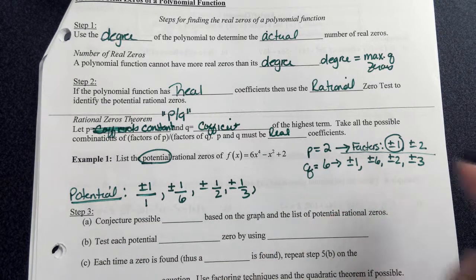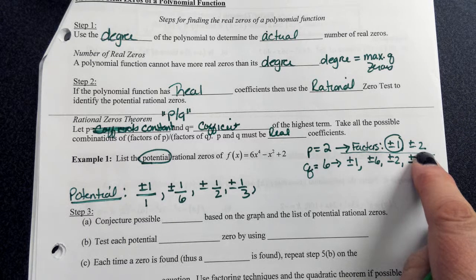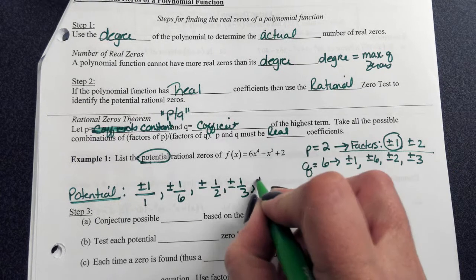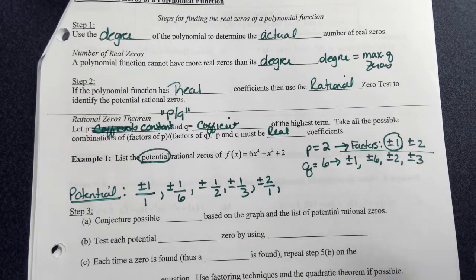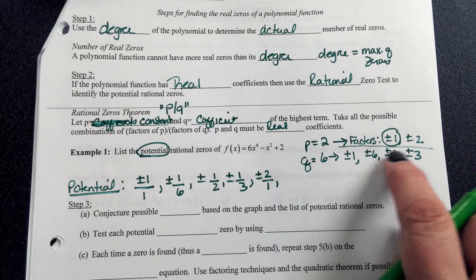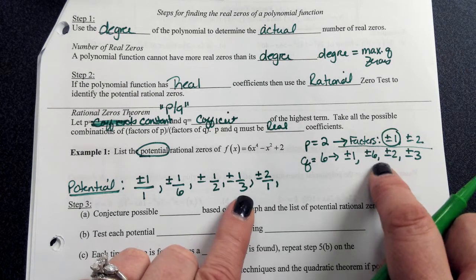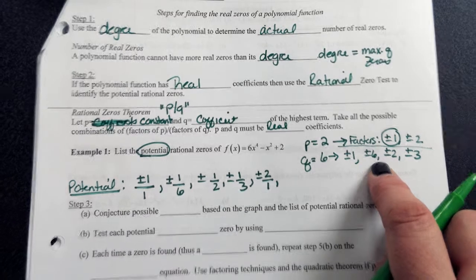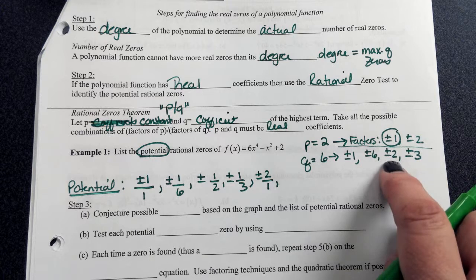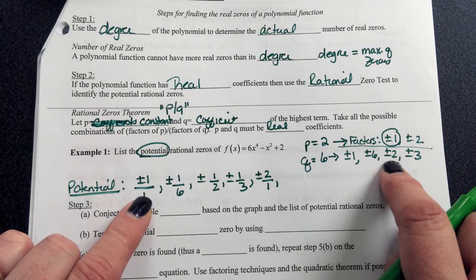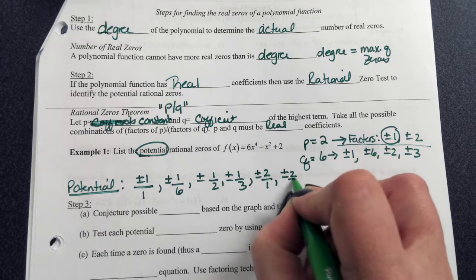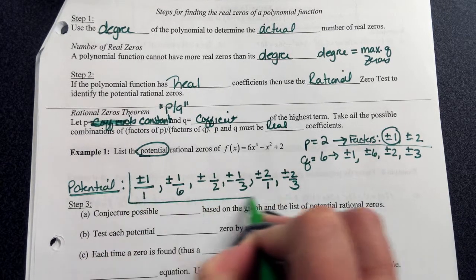Now I'm going to do the same thing for the other factor of 2. So I'm going to take plus or minus 2 over 1. Now, if I make another fraction, 2 over 6, doesn't 2 over 6 reduce to 1/3? Yeah, so I don't need to list that number twice. 2 over 2, doesn't that simplify to 1, which is already in my list? And then plus or minus 2 over 3. So this is your list of potential rational zeros.